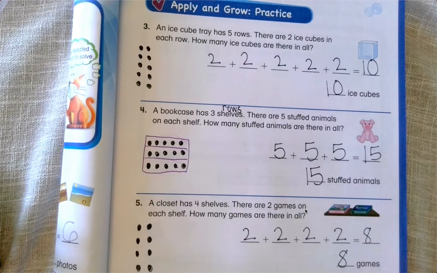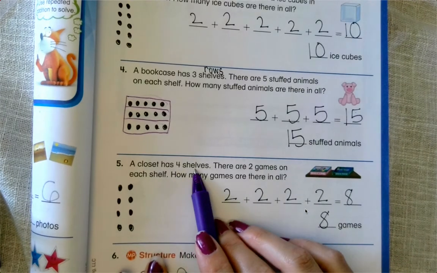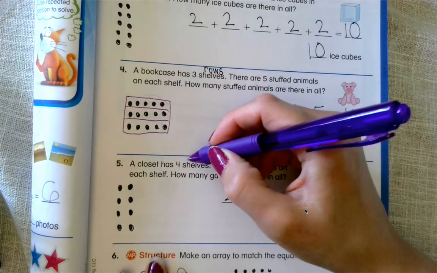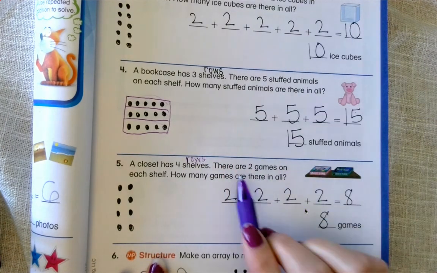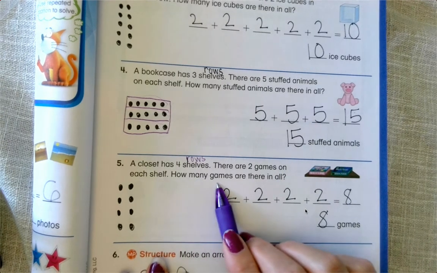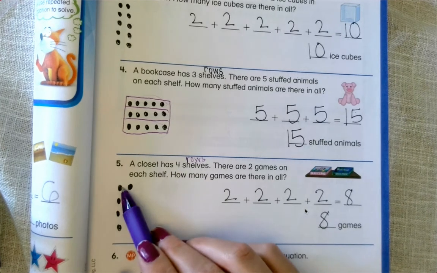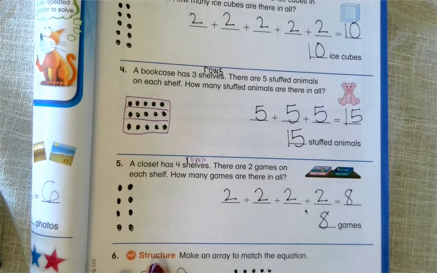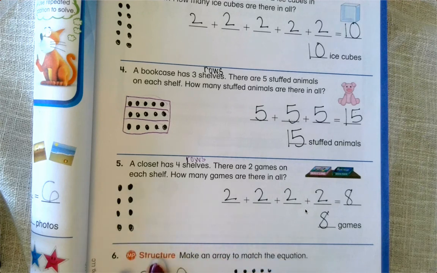Okay, let's do the last one. Number 5. It says a closet has 4 shelves. They also just mean rows. There are 2 games on each shelf. How many games are there in all? So 4 rows, 1, 2, 3, 4, and 2 in each of the rows. 1, 2, 1, 2, 1, 2, 1, 2.